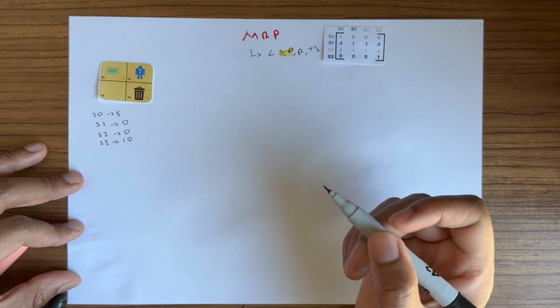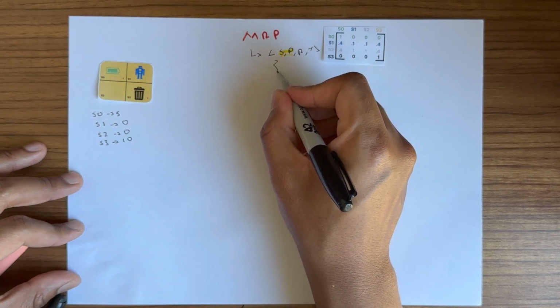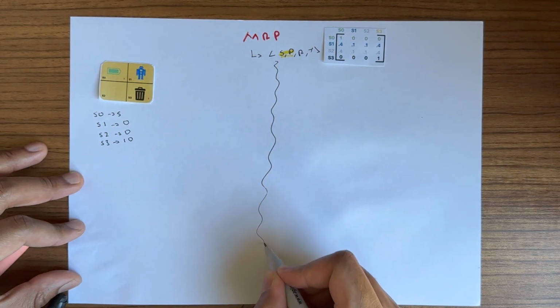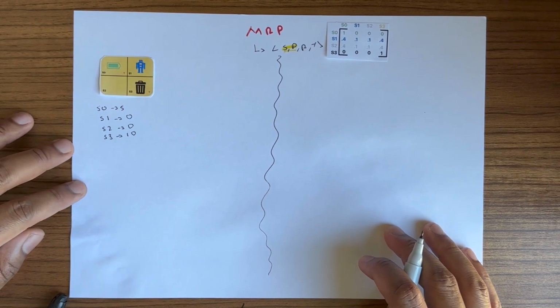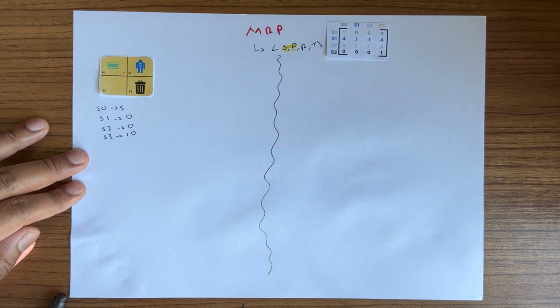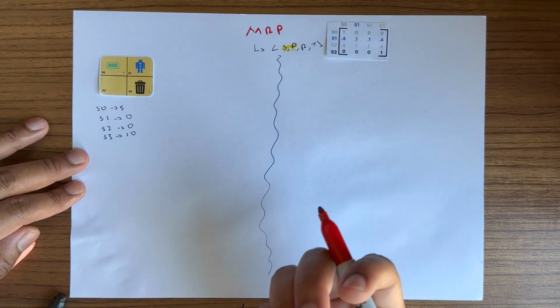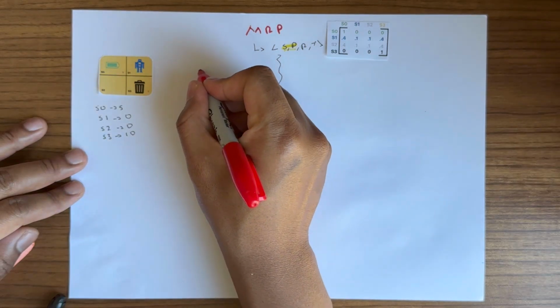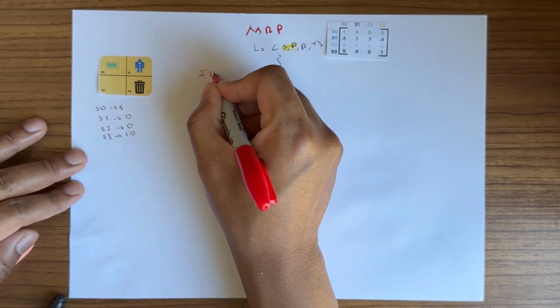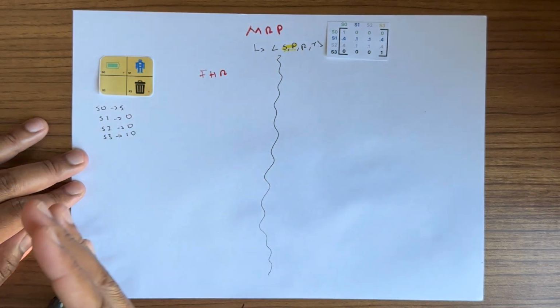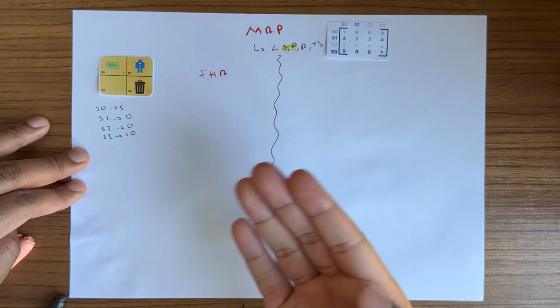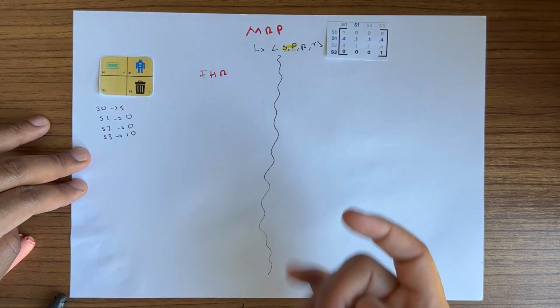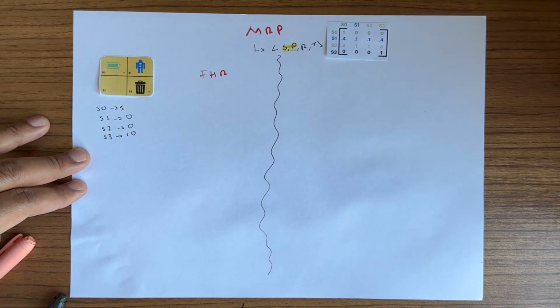I'm going to start with a finite horizon return, which essentially is a summation of all the rewards that the agent gets in an episode. So it's going to be something like this.